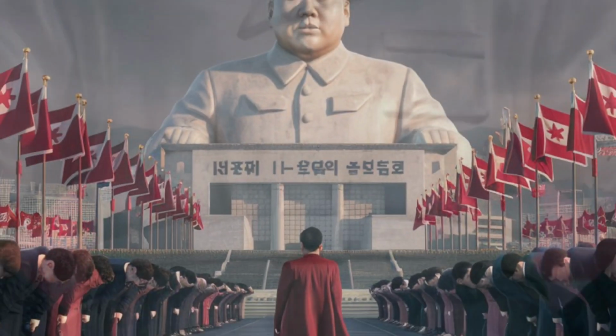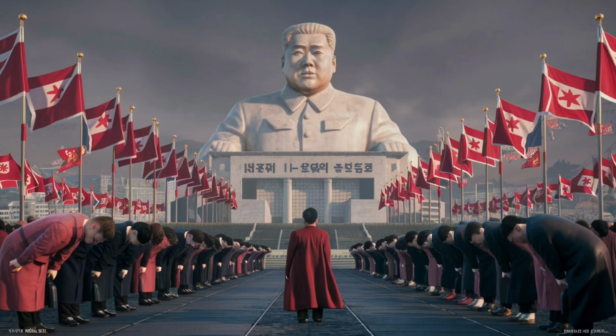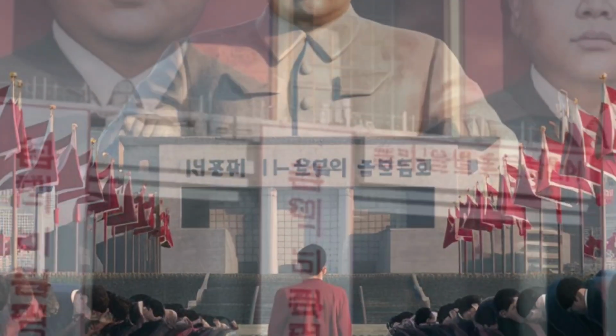Armistice and aftermath. Discuss the signing of the armistice in 1953 and the establishment of the Demilitarized Zone, DMZ, which continues to separate the two Koreas.